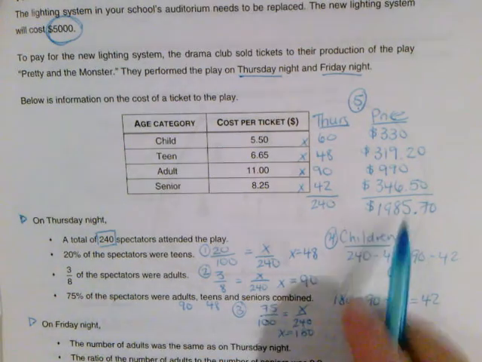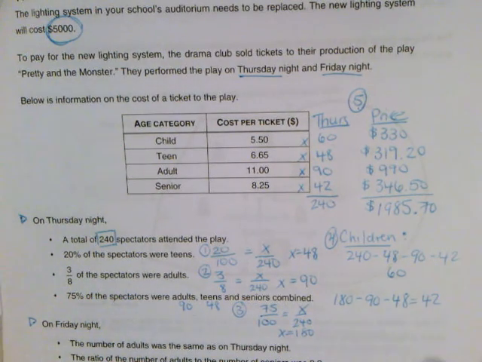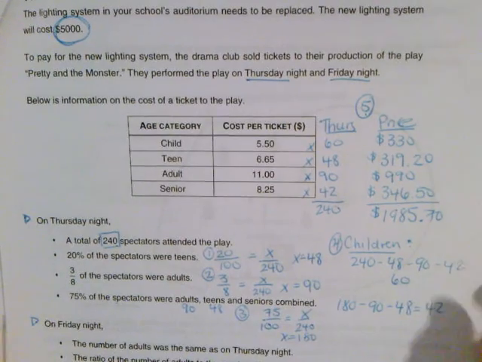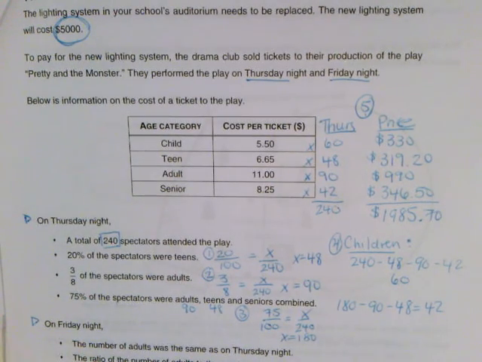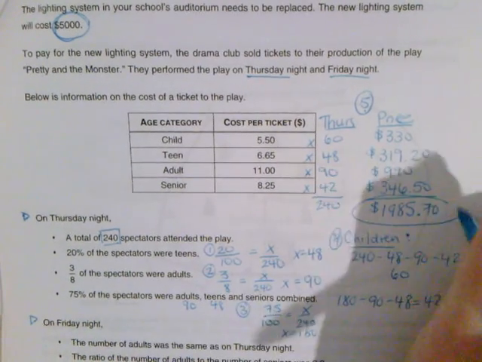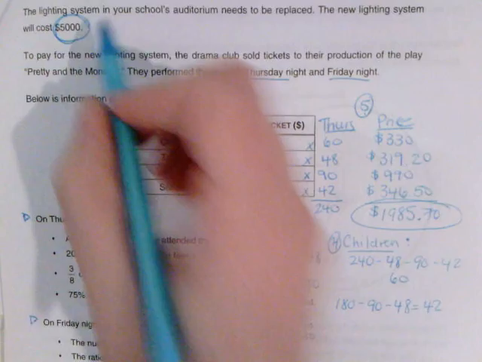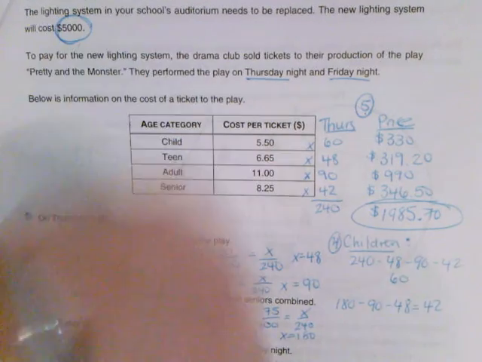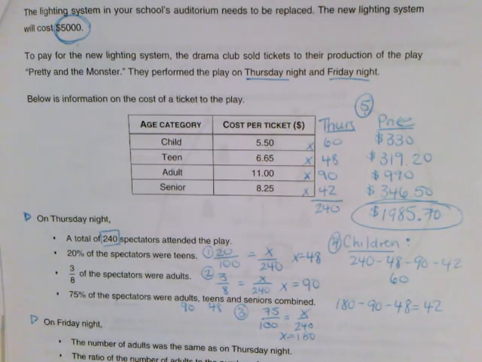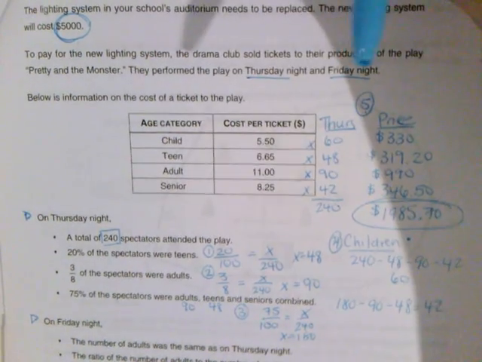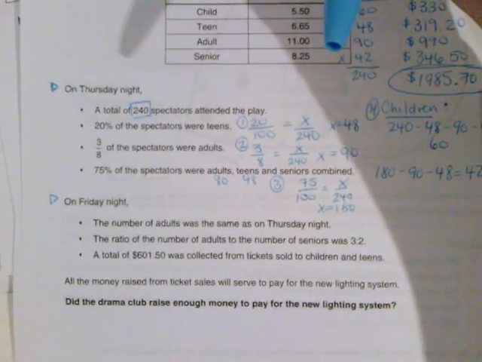Okay, so this was my step 5 that I did here, was calculate those prices. So I am going to need this price from Thursday, okay? So I'm going to scroll down so that we can see the rest of the question down here. But I am going to need this number here, and I am going to need the fact that the lighting system cost $5,000. So that's important information that I'm going to have to keep track of for afterwards. Okay, so now we're done for Thursday night.